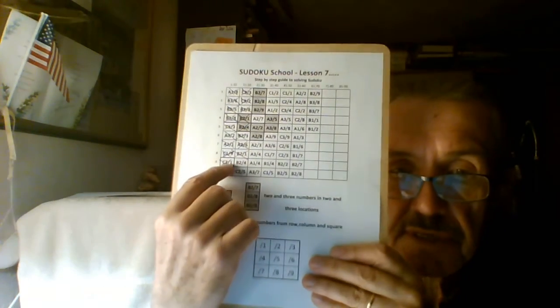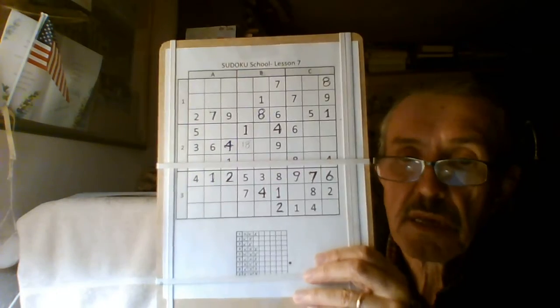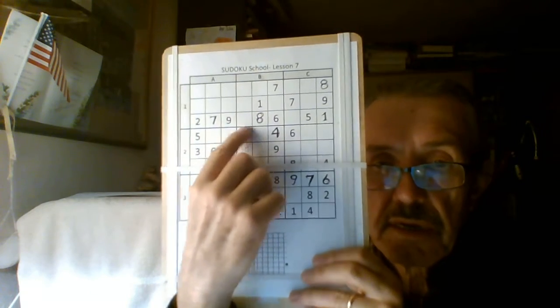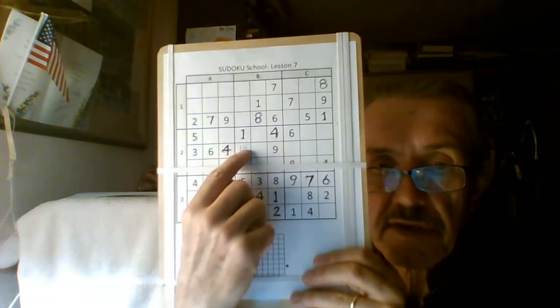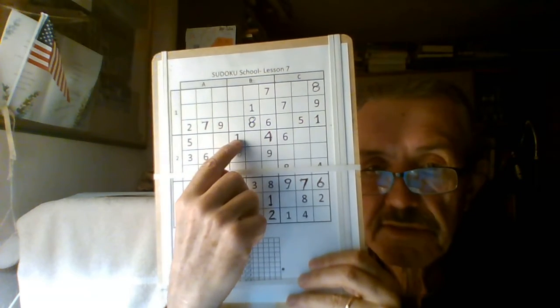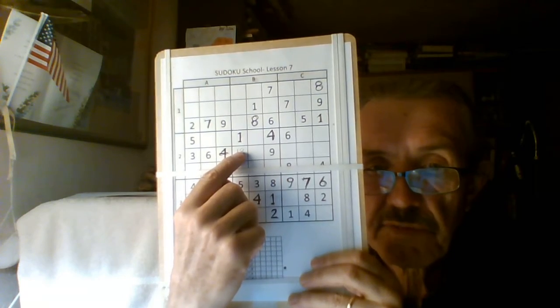Next step is square B2 location 4. Square B2 is over there, and location 4 is over there. This will be for number 8, because 1 exists above, and this will be for number 8.